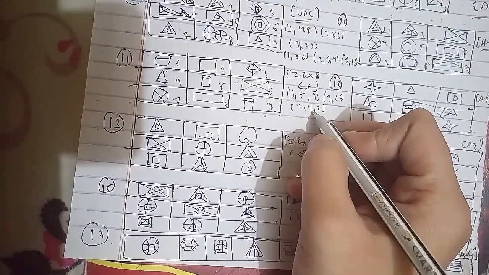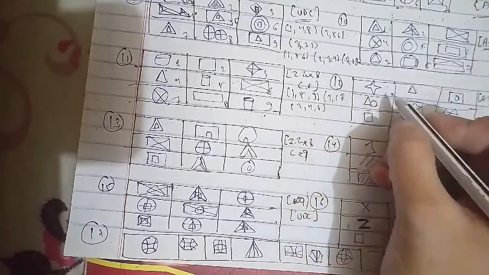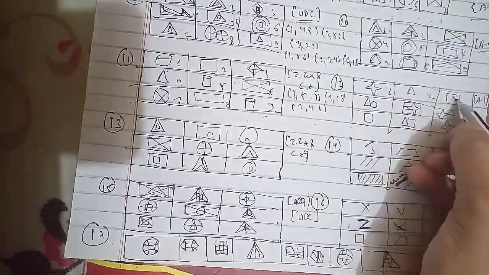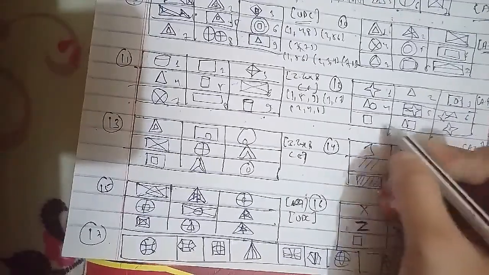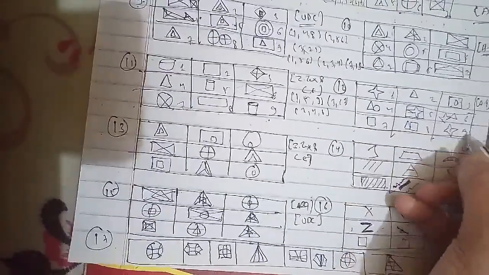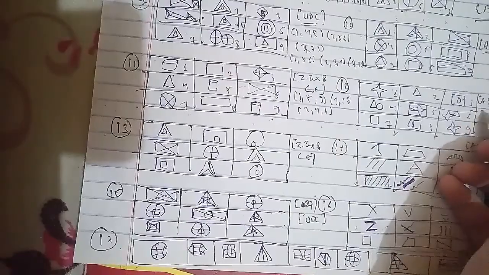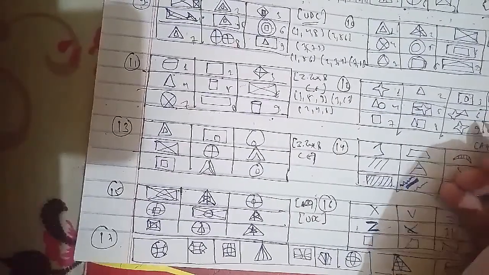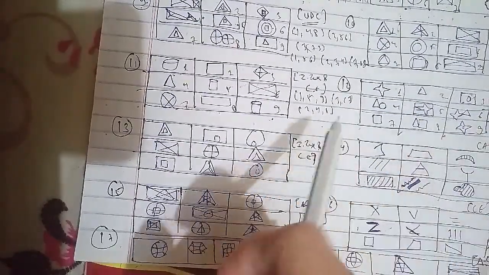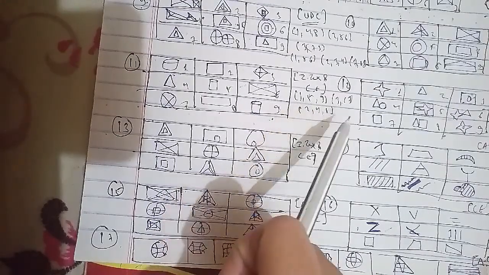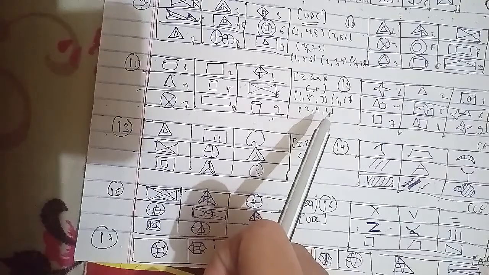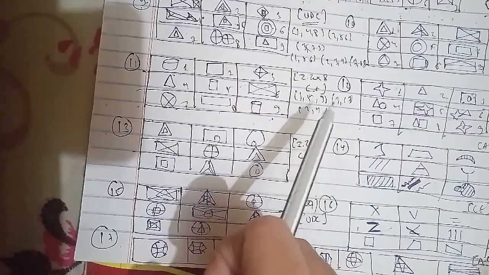Our 12th question is representing figures 1 2 3 4 5 6 7 8 and 9. This has been asked in your assistant grade question paper here. That has also been important. The options we have: A is 3, 4, 9; 5, 7, 8; 1, 2, 6. B option is 1, 5, 6; 2, 4, 8; 3, 7, 9. C option is 4, 6, 8; 3, 5, 7; 1, 2, 9.